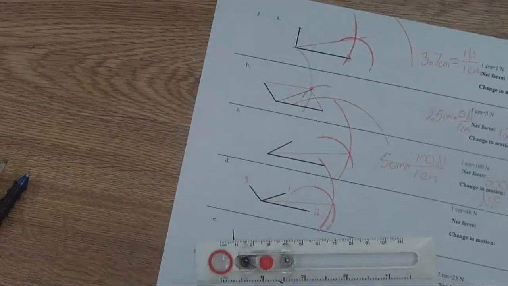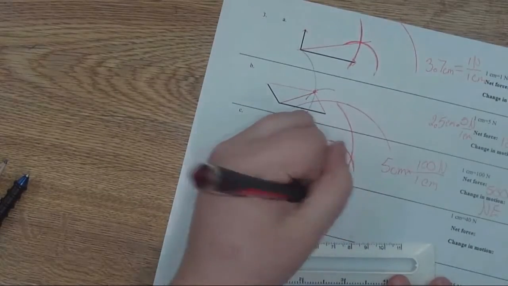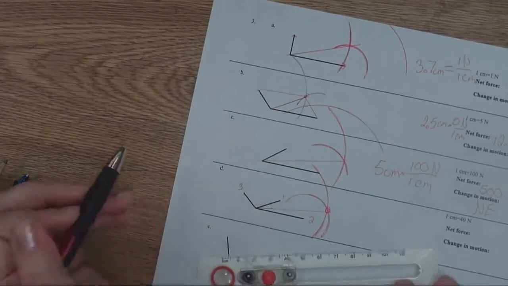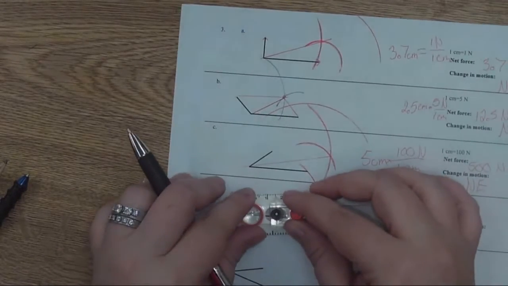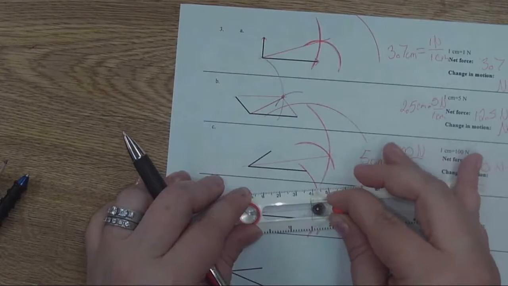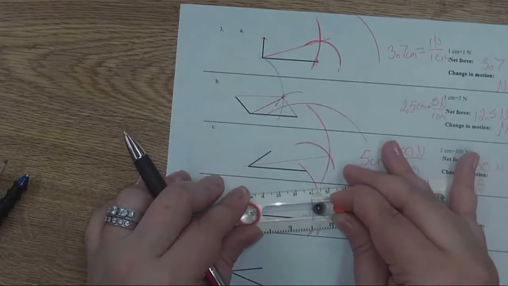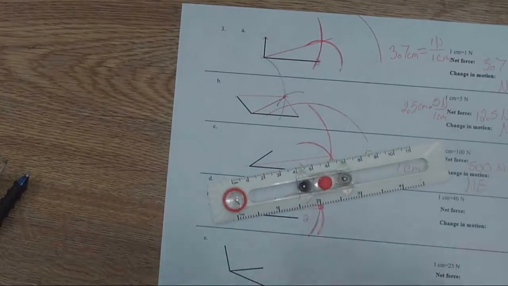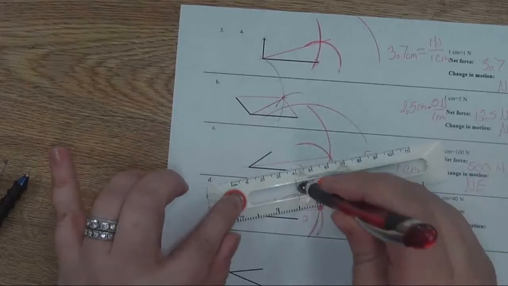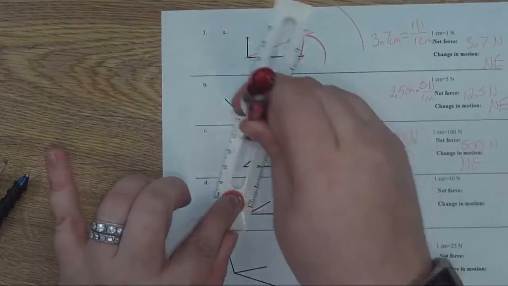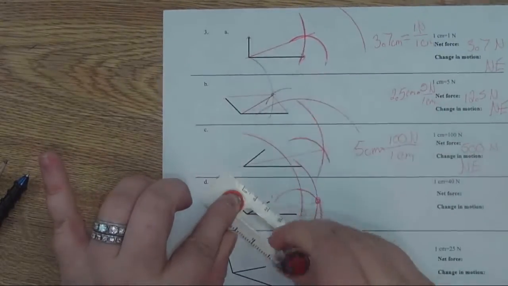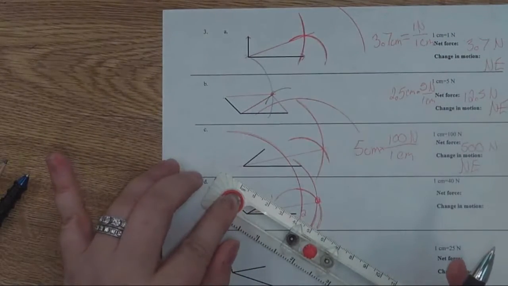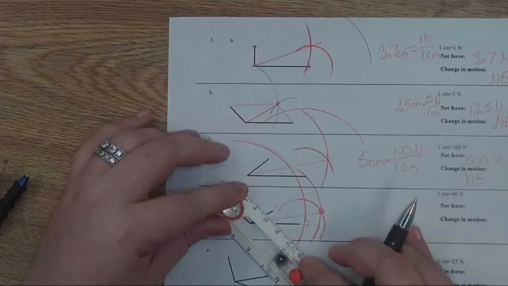Okay. So now I have my resultant vector. I am going to use this as my new vector to combine with vector 3. So I'm going to find the length of it. Okay. And then I'm going to place this at the point of 3. I'm not actually measuring at this point because I have to account for this third vector. On these pages, it might help you if you use different color pens, just to kind of help you keep track of where you're going.